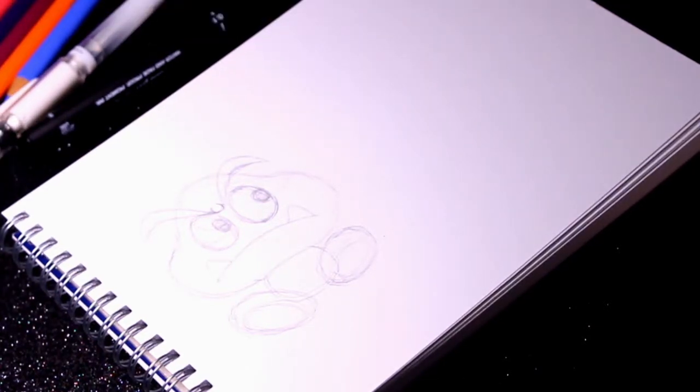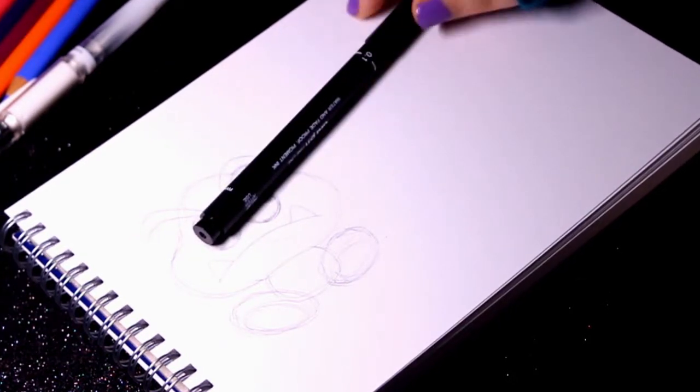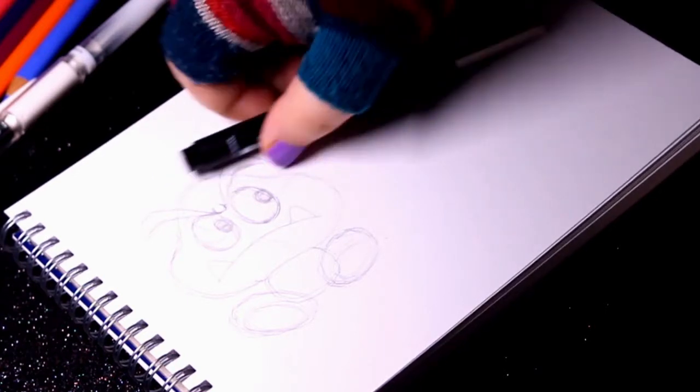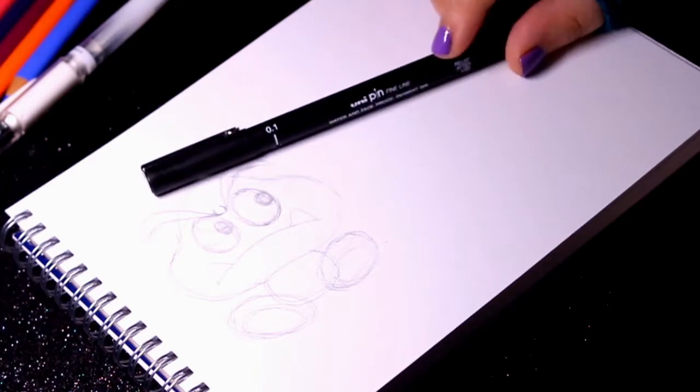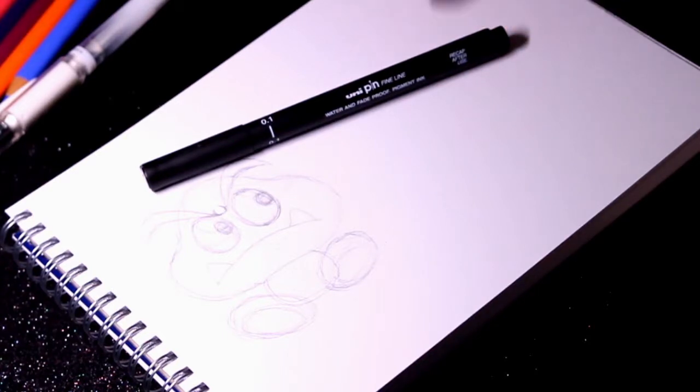even need to colour this, we need to decide on which inking tool we're going to use. This is one that I always find myself using a lot. This is the Unipin Fine Line ink pen 0.1. If you're someone who likes to use a thicker fine liner pen and you can make it work for you, then that's great.